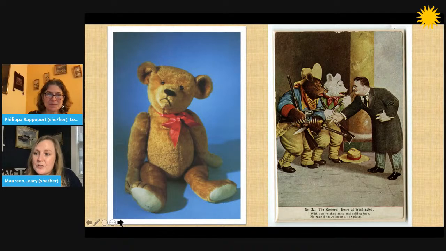This postcard's from 1907, by which time the term teddy bear had found its way into a series of children's books by Seymour Eaton. And this image shows Teddy B and Teddy G, the Roosevelt Bears, with a caption that reads, "The Roosevelt Bears at Washington. With outstretched hand and smiling face, he gave them welcome to the place." So these illustrations of Roosevelt's bears were so well liked in popular culture that they were issued as postcards that were marketed to adults.